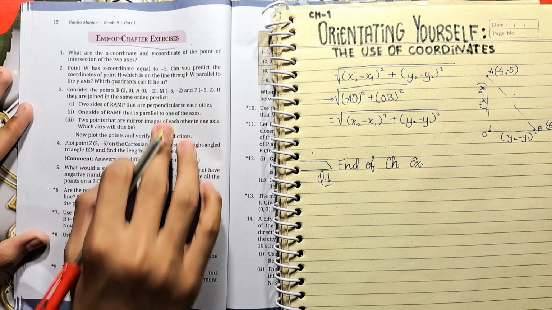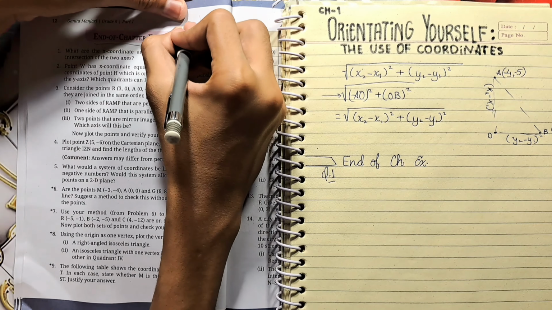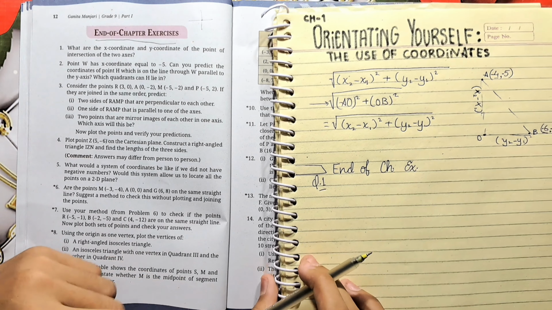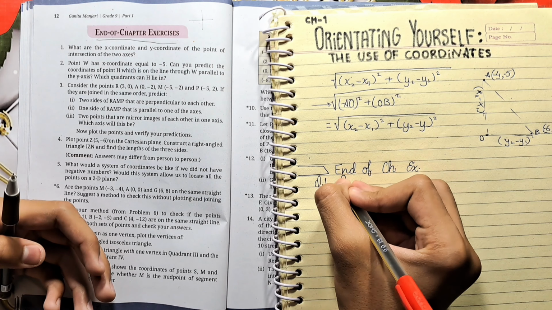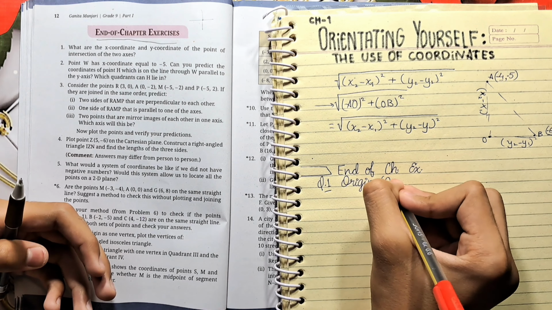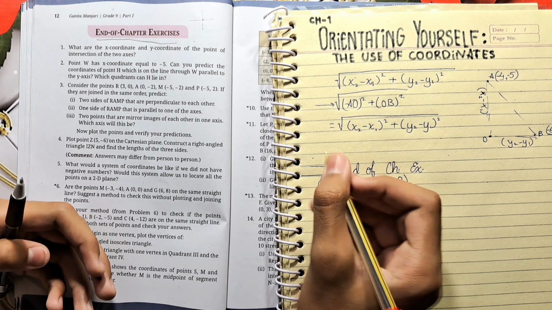If this is my XY coordinate plane, what is this point named as? Have you any idea? Now let me tell the answer. The answer is origin, and its coordinates are 0, 0. Okay, easy question. We will cover it very nicely.